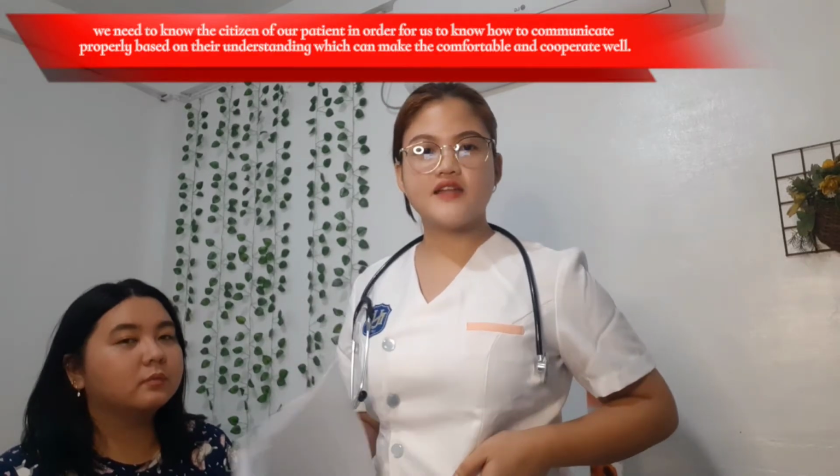That's why we need to know the citizenship and the language of our patient in order for them to cooperate properly and be comfortable as well. For the assessment, you need to determine the client history including the acute and chronic health problems. The rationale is that clients with carbon dioxide retaining chronic obstructive pulmonary disease, which is COPD, will need lower amounts of oxygen so as not to obliterate their hypoxic respiratory drive. They may already have oxygen which they need as long-term therapy. So, I will ask you, ma'am, nagkaroon na po ba kayo ng asthma before?